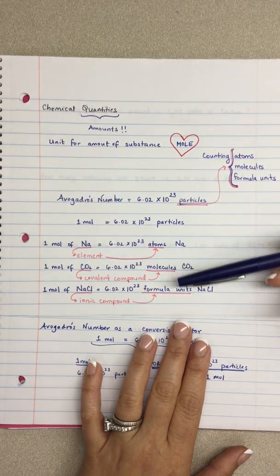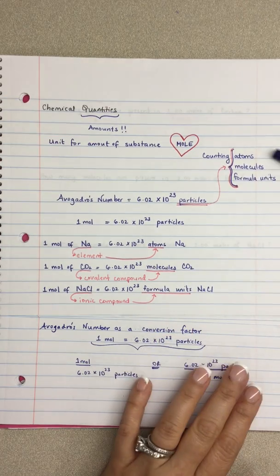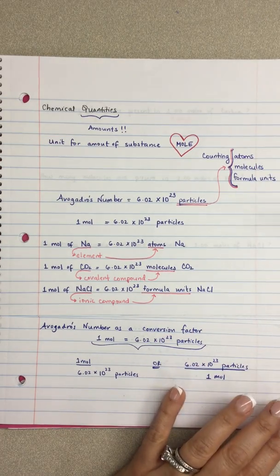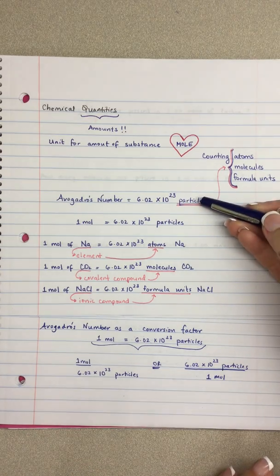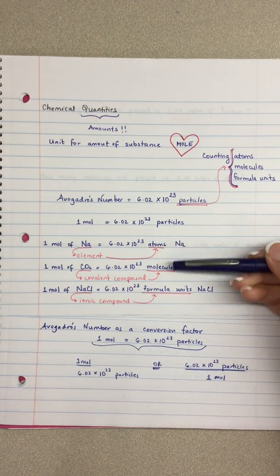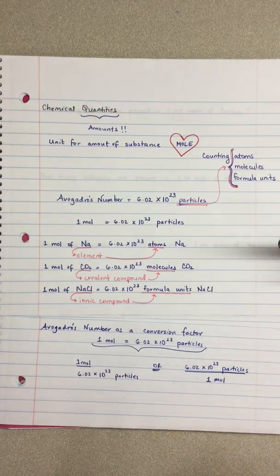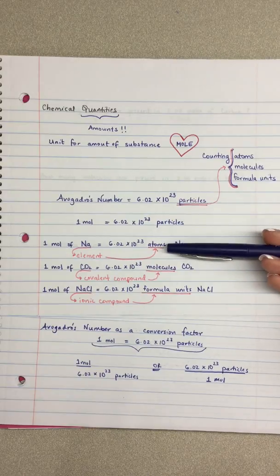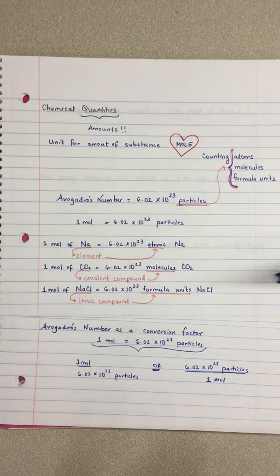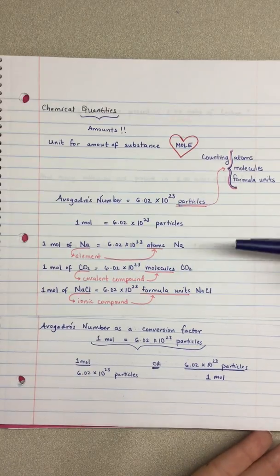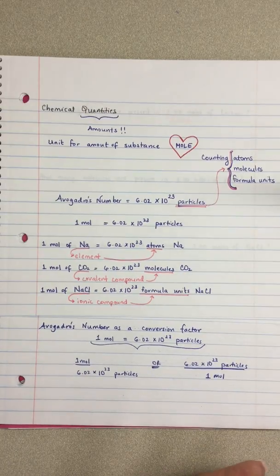So atoms, molecules, formula units refers to number of particles. It's how many particles we have in 1 mole. But that word particle is replaced by atom, molecule, or formula unit depending on what you have. If it's an element, instead of particles we say atoms. If it's a covalent or molecular compound, instead of particles we use the word molecules. And if what you have is an ionic compound, instead of the word particle, we're going to use formula units.